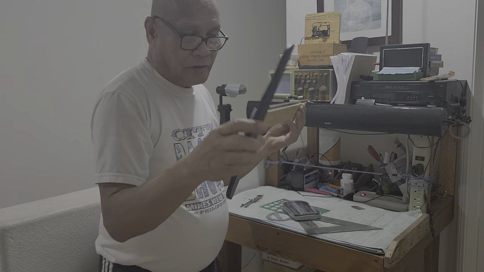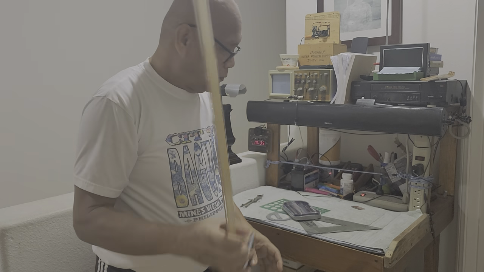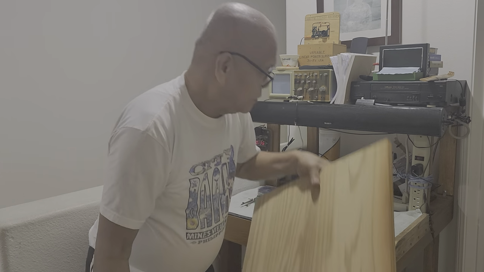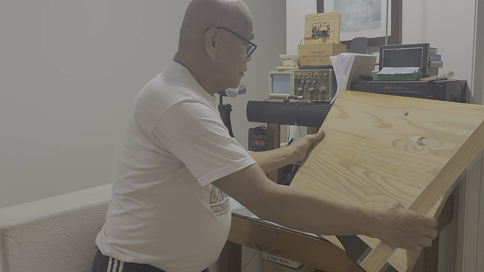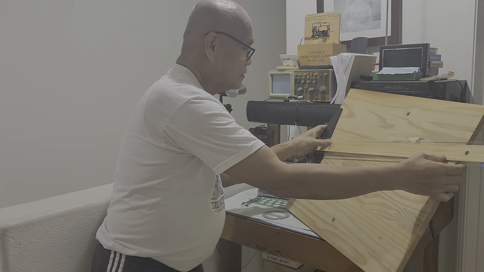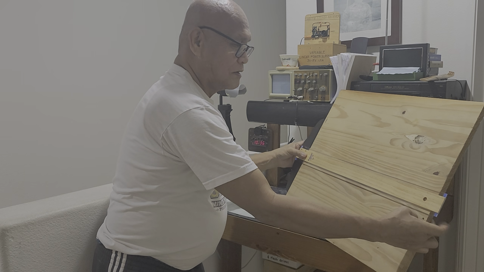We got a T-square here. The use of the T-square will be something like this. If we got the drawing board, we will be placing the T-square something like this. It's like that.